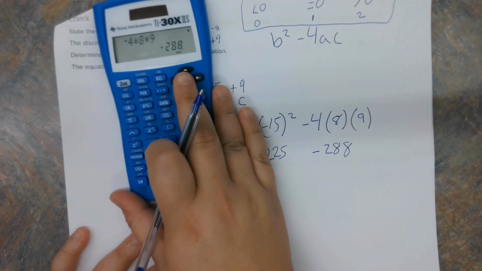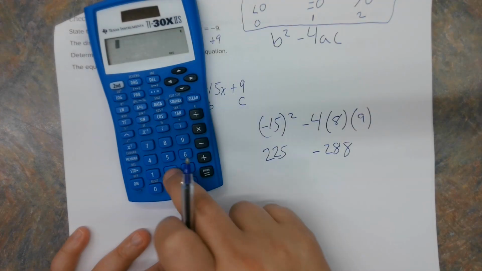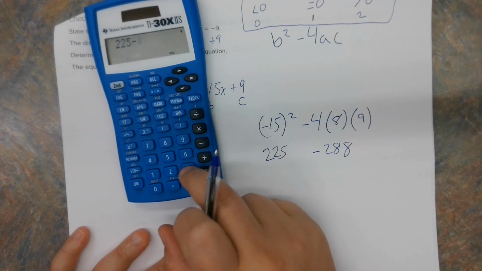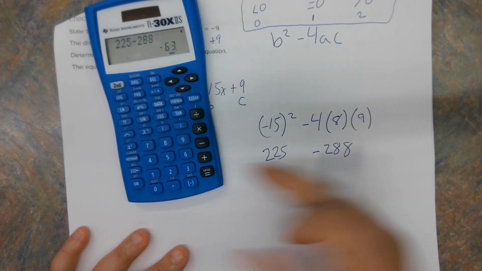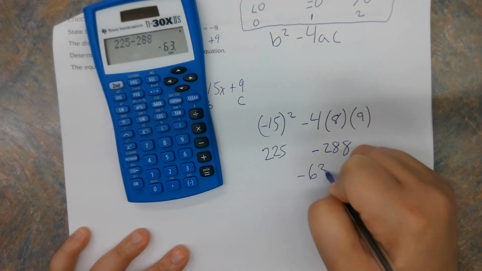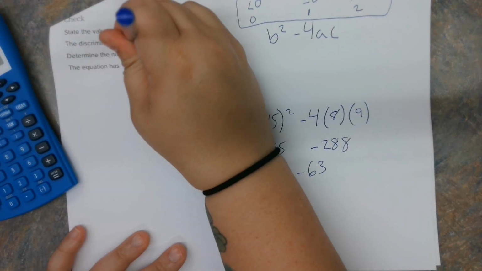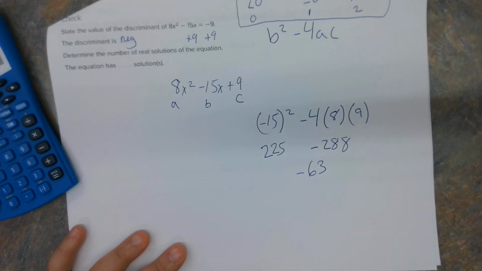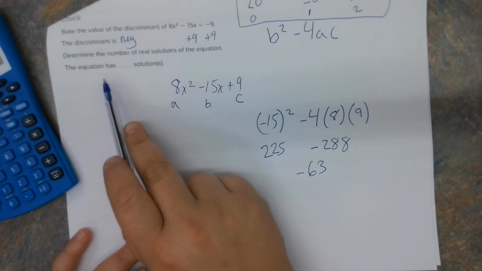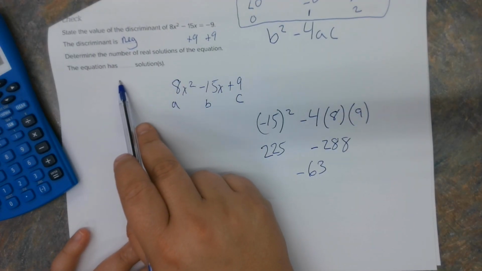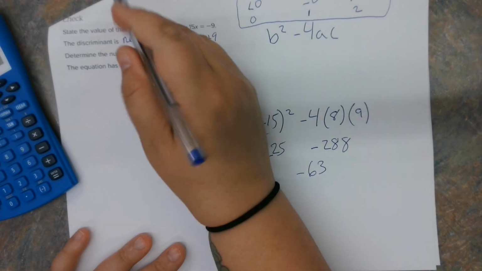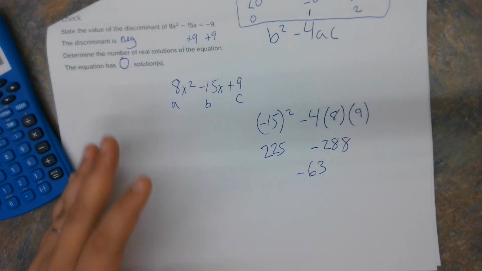So I'm doing 225 minus 288. That gives me negative 63. Because the discriminant is negative, or less than 0, the number of solutions we're going to have is how many? It's less than 0, so we have 0 solutions.